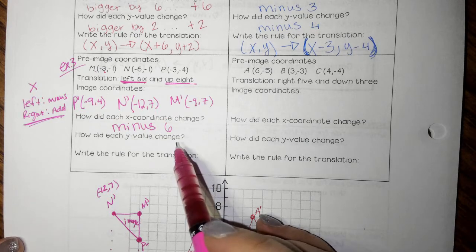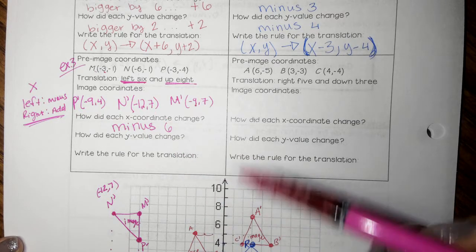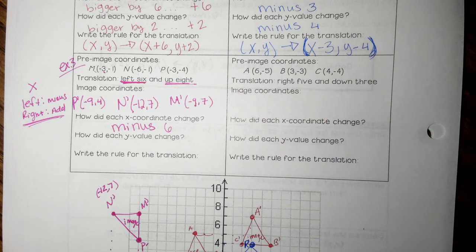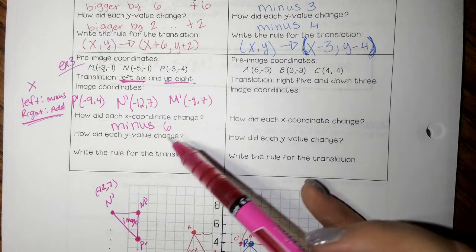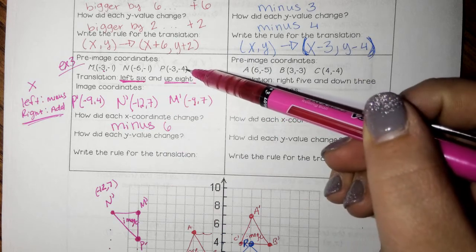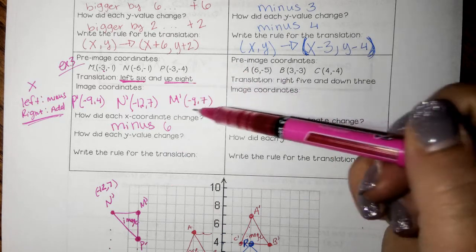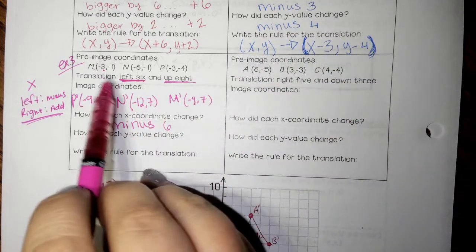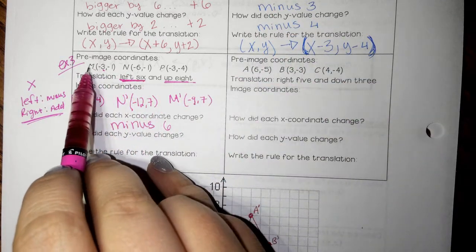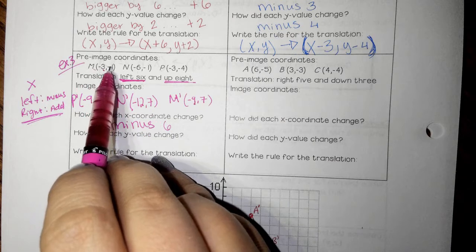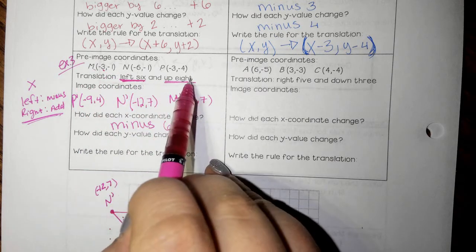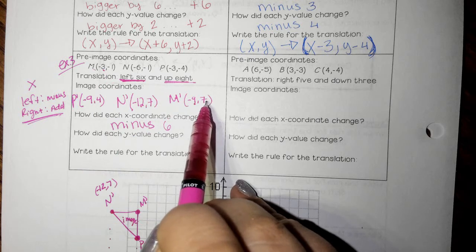How do the y values change? Y values are going up and down. We went up 8, so let's see if there's some sort of pattern that we recognize between the old y values, the new y values, and the number 8. As an example, we'll look at M. We started at negative 1, and we ended at 7. Negative 1 plus 8 gets us to 7.